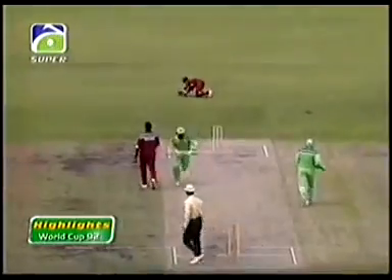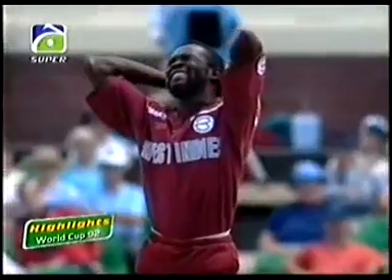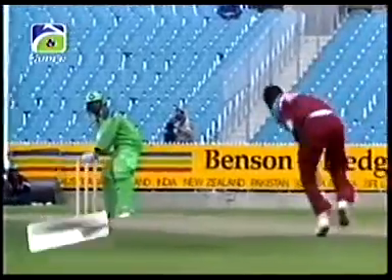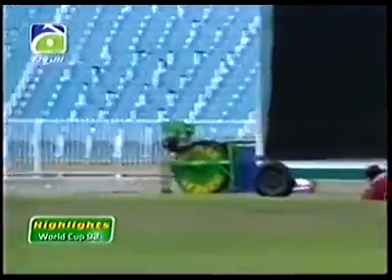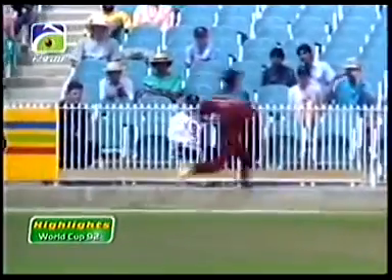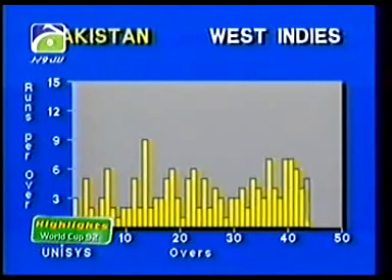Ramiz getting in a fearful tangle with that. He seemed to have made up his mind early on that he wanted to try and pull this ball through mid-wicket, and got in all sorts of wrong positions. Confused David Williams as well. Just missed the outstretched hands, and it still counts as 4 runs. Doesn't matter how beautiful it was, it's 4 runs.